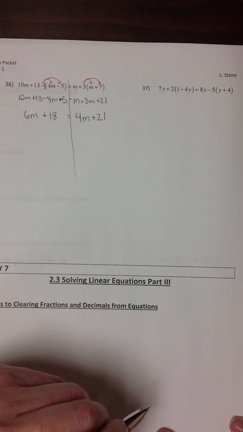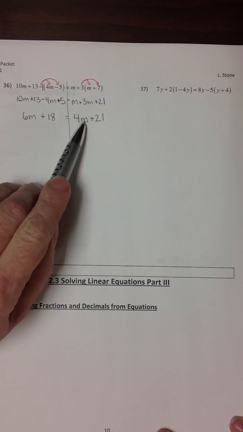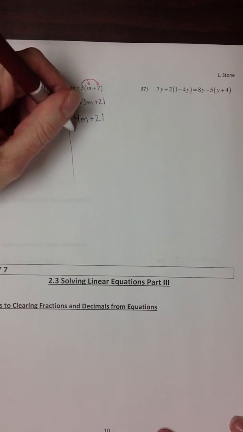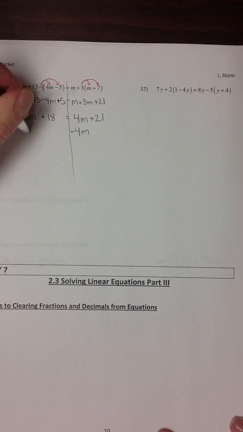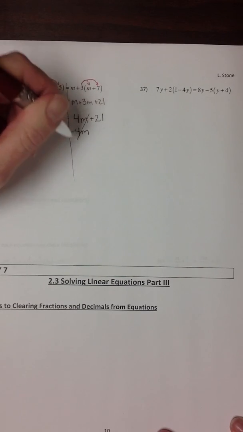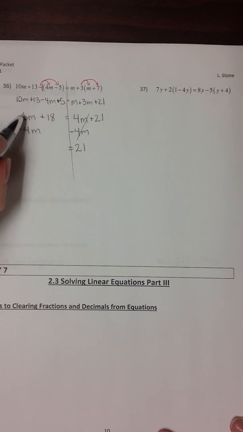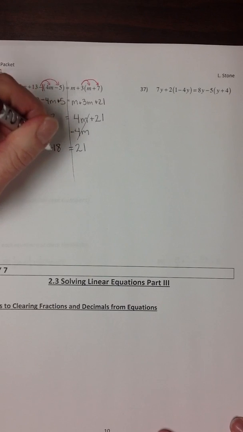plus 21. Now I'm going to need to use that additive property of equality to get all of the m's to be on the same side of the equation. So if I subtract this 4m, as long as I do that on the other side, I can get all the m's to one side of the equation, leaving me with 2m plus 18 on the left.